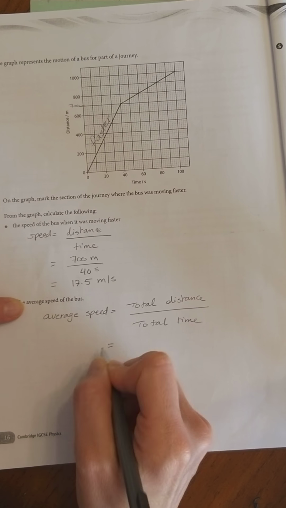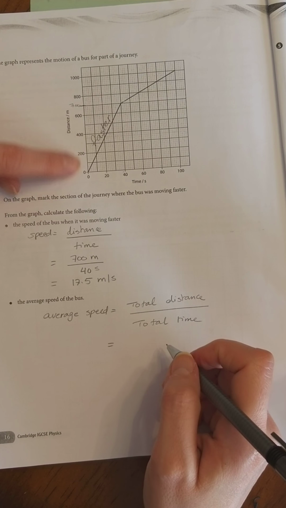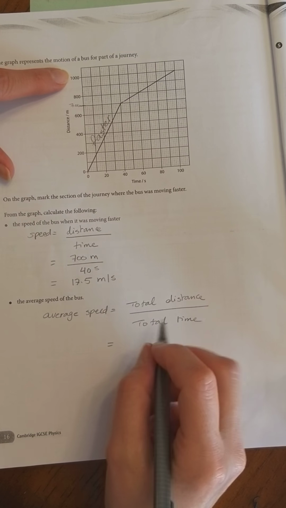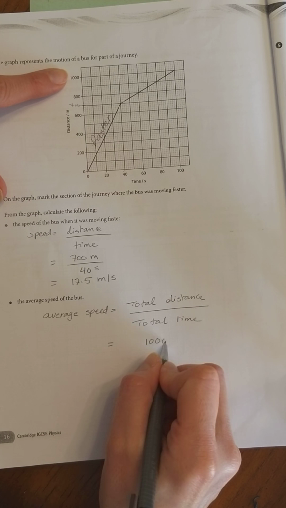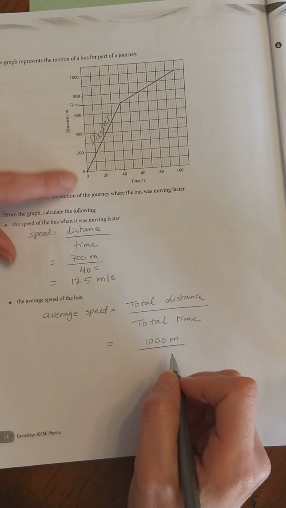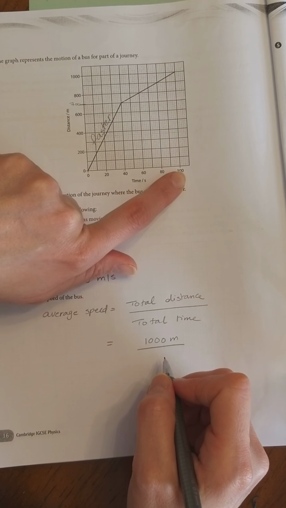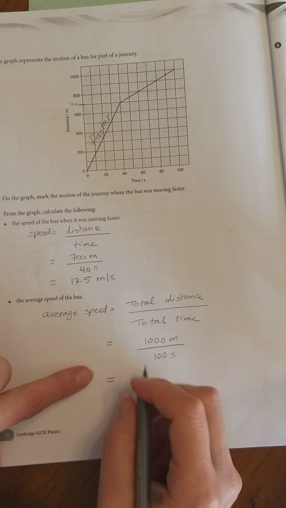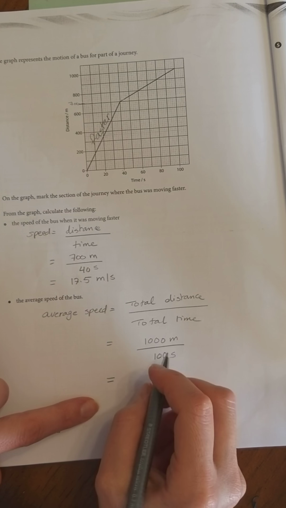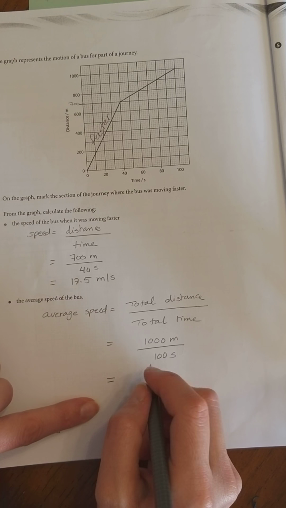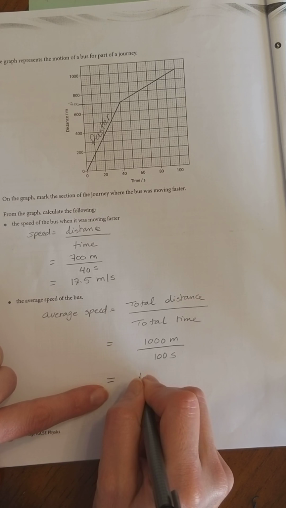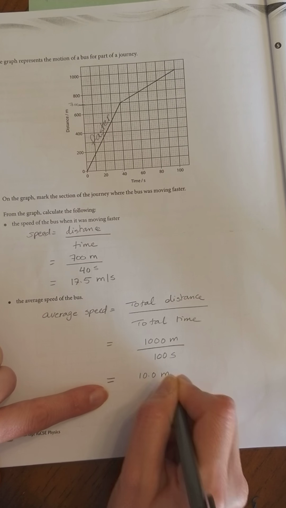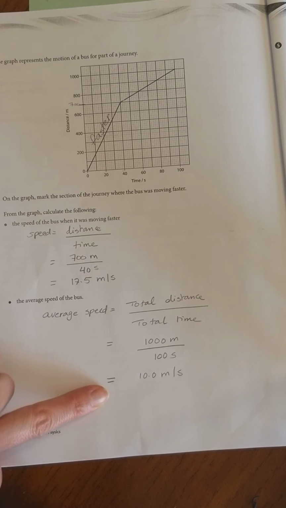The total distance traveled in this journey is from 0 to 1000 meters. So the total distance is 1000 meters divided by the whole total time of the journey, 100 seconds, and the average speed of the bus in this journey is 10 meters per second.